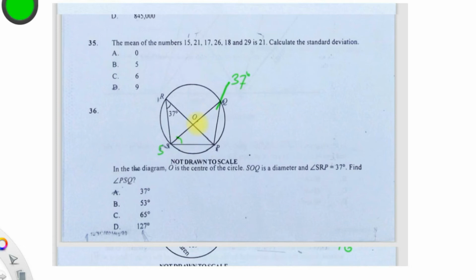Then we also have the theorem of the diameter. The diameter makes an angle of 90 degrees on the circumference. So this angle is 90 degrees. We know this, so we can find the other angle easily, because if we sum the three angles we have to get 180 degrees. 90 plus 37 gives us 127 degrees.